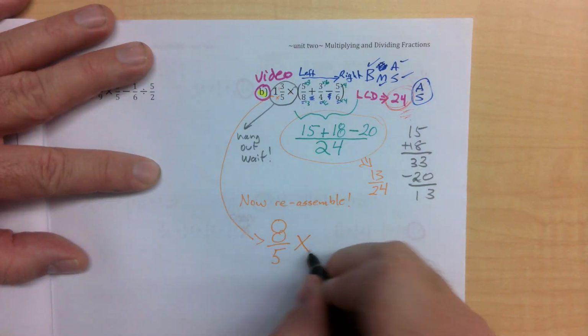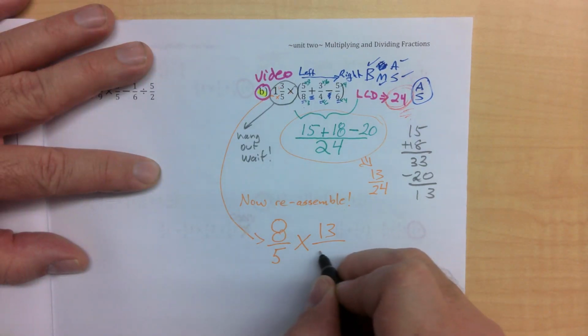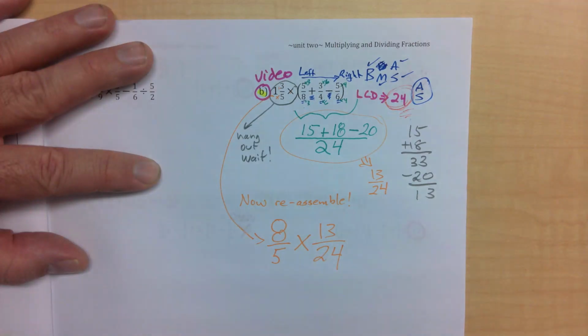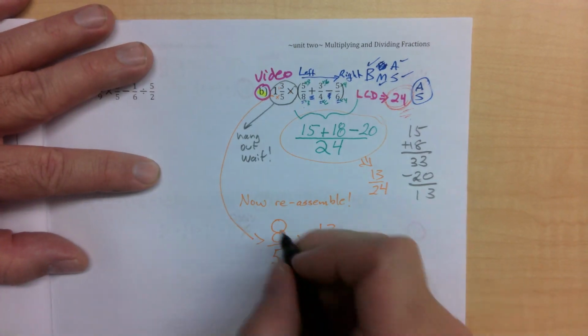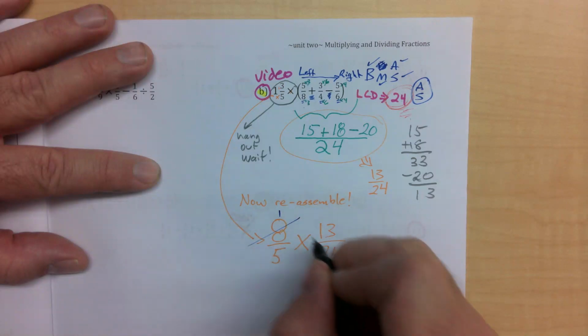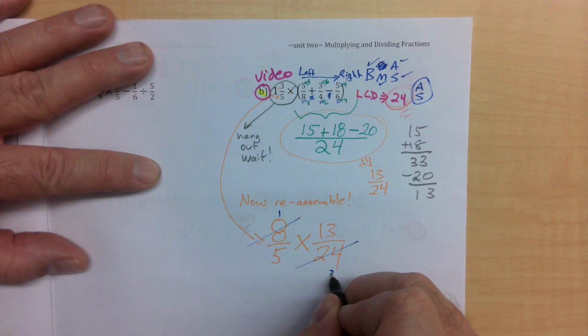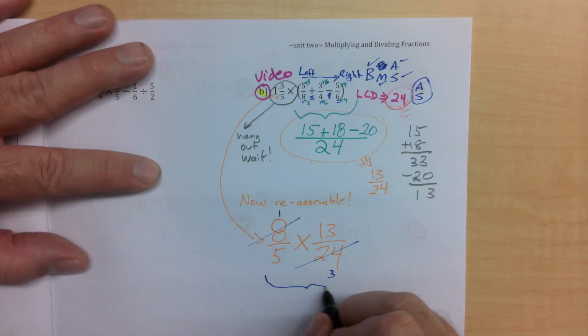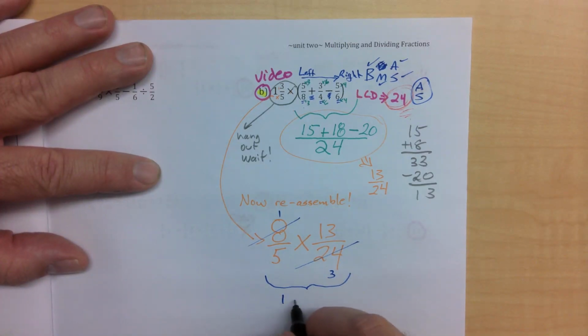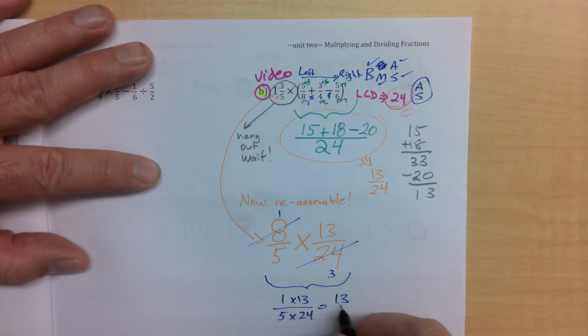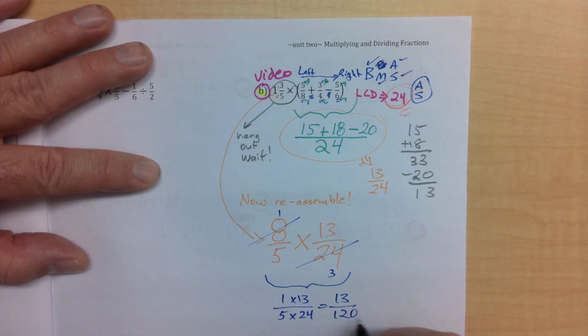times 13 over 24. Look at this. How cool is this? I can cross cancel. 8 goes into 8 once. 8 goes into 24 3 times. What does the rewrite look like? 1 times 13, 5 times 24. Ooh, look at this. 13 over 120?